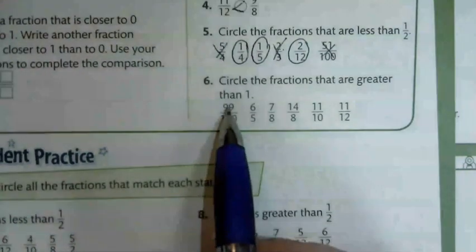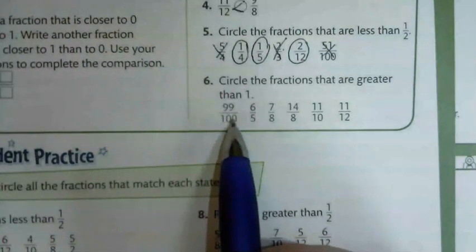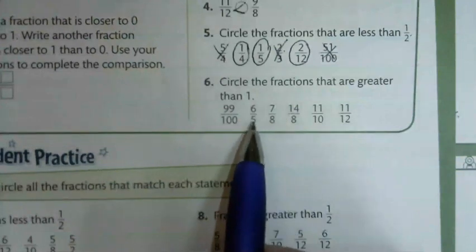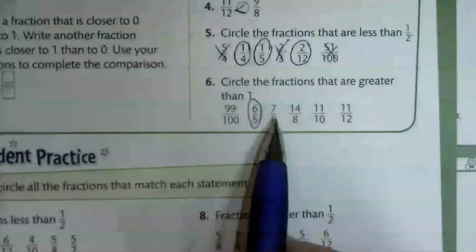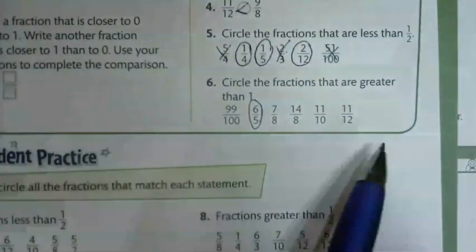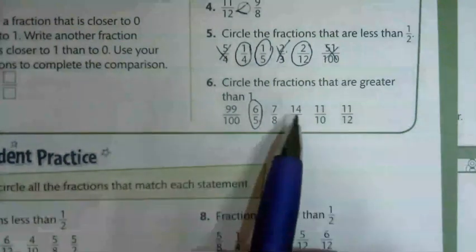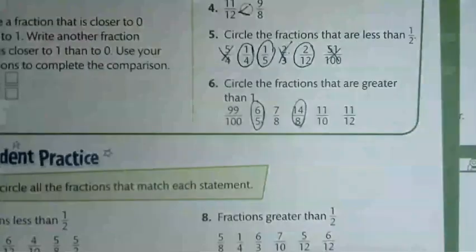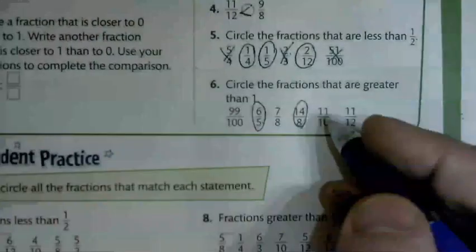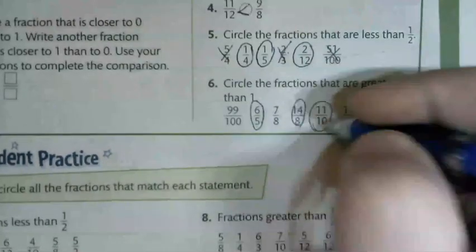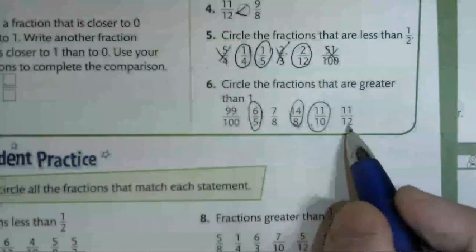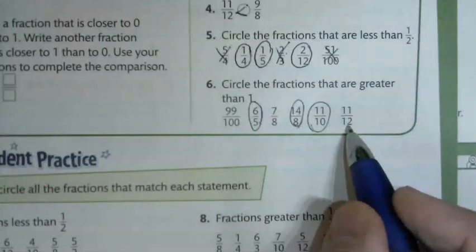All right, 99 is smaller than 100, so that is not greater than 1. 6 is bigger than 5, so that is greater than 1. 7 is smaller than 8, so that is not greater than 1. 14 is bigger than 8, so that is greater than 1. 11 is bigger than 10, so that is greater than 1. 11 is less than 12, so that is not greater than 1.